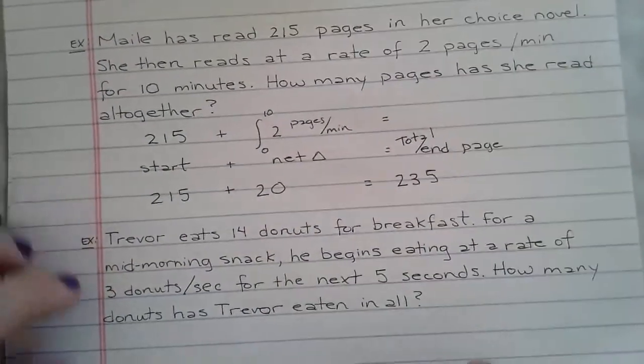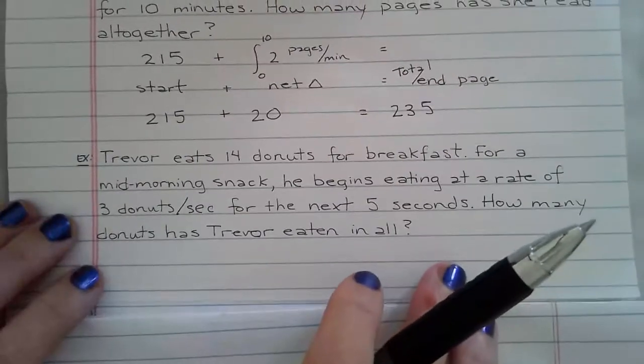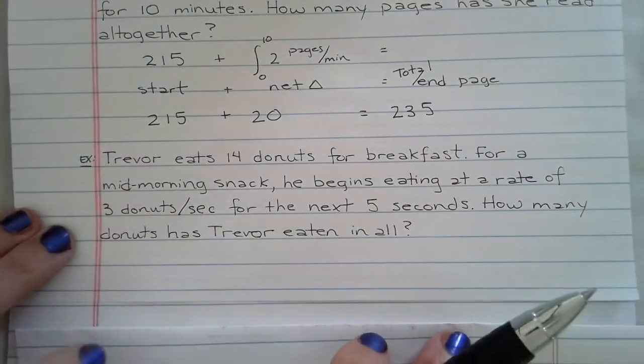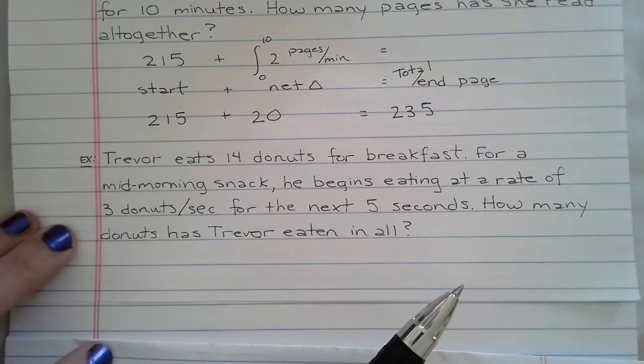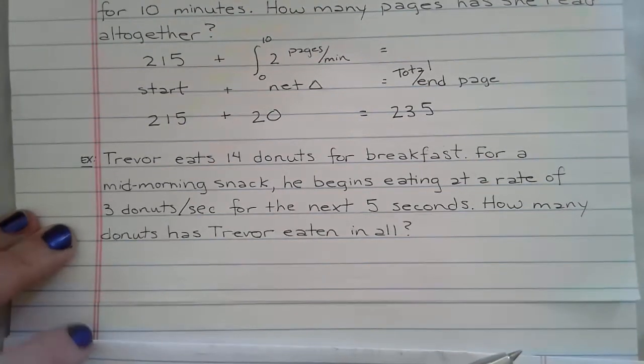Okay, last one. We got Trevor. Trevor eats 14 donuts for breakfast. For a mid-morning snack, he begins eating at a rate of 3 donuts per second for the next 5 seconds. So how many donuts has he eaten in all? So pause me and give this one a shot.